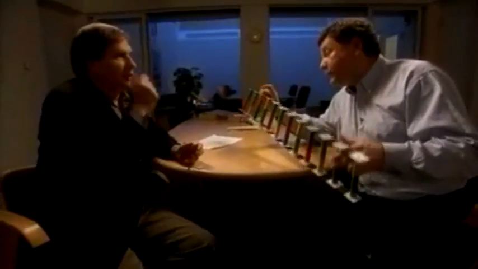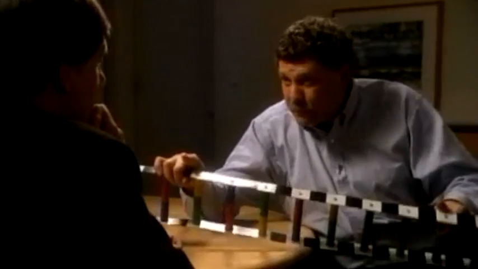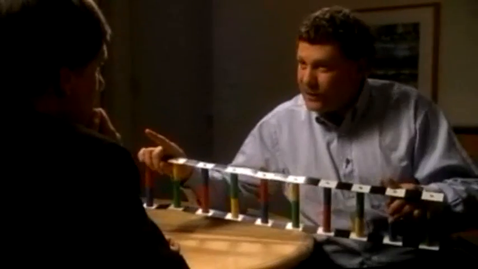We now have a parts list. That's what the Human Genome Project is about, is getting the parts list. If you want to understand the plane, you have to have the parts list, but that's not enough to understand why it flies.